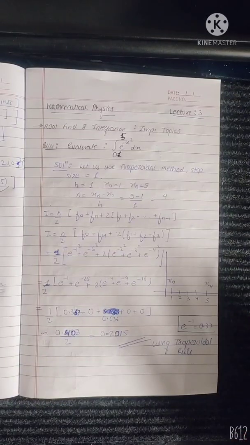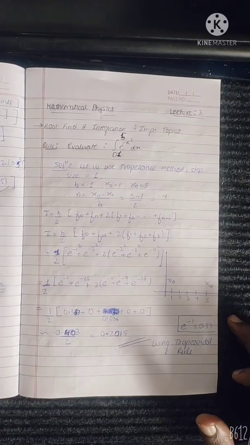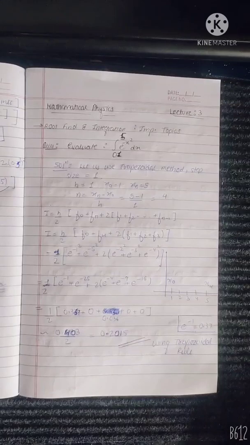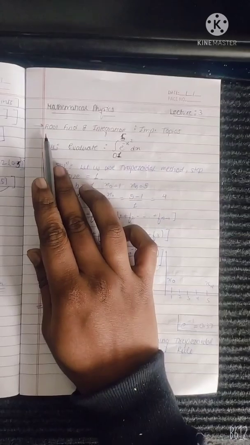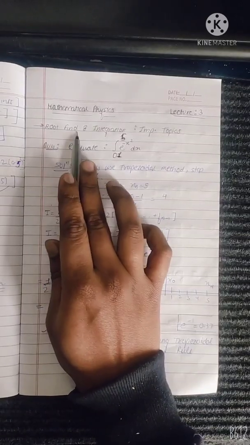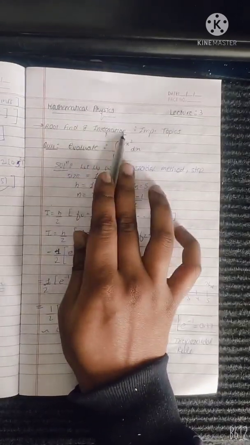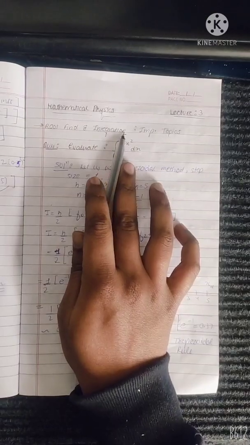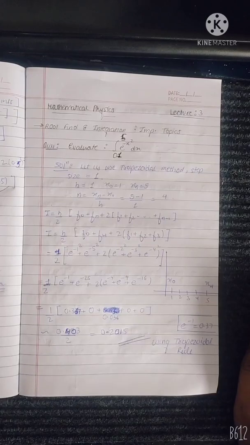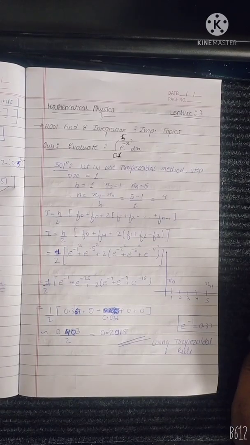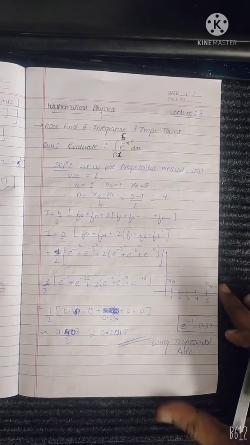Hello students, it is lecture 3 of mathematical physics, and today we will solve a question of numerical integration, and then later on discuss other topics. Root finding and integration are two of the important topics under numerical methods, which we already did. You can watch our previous videos for more information.